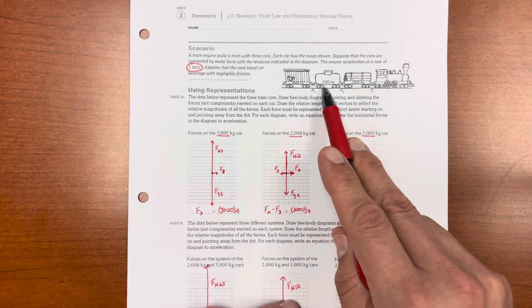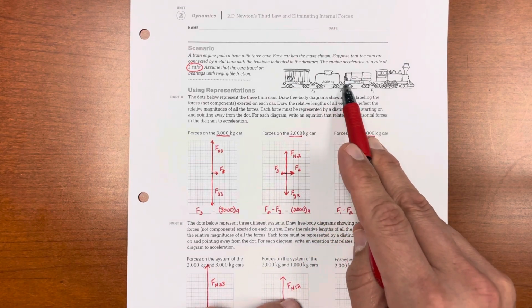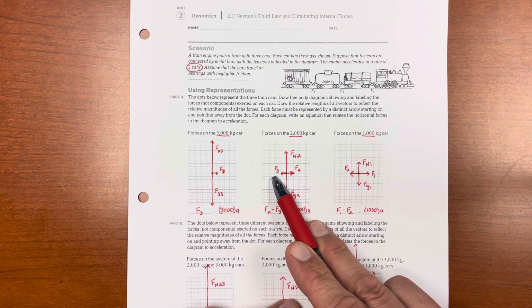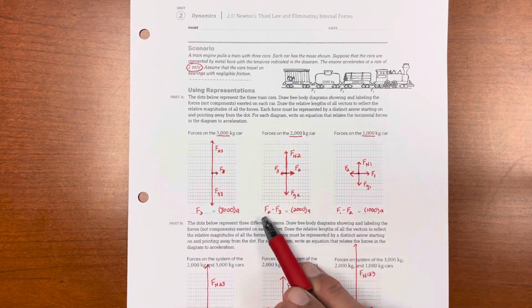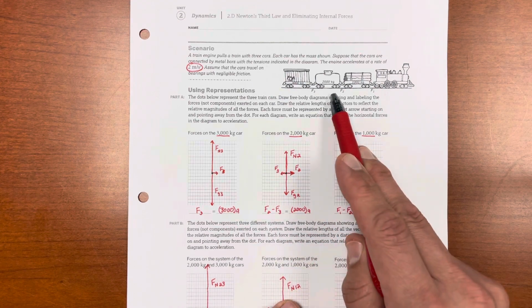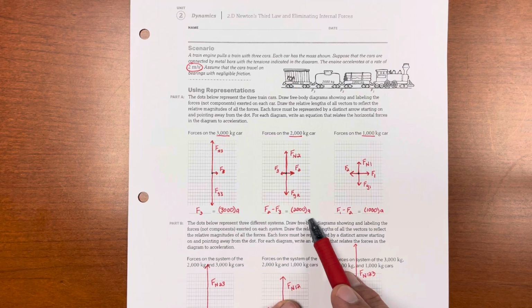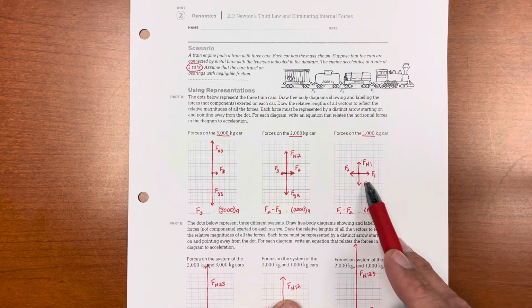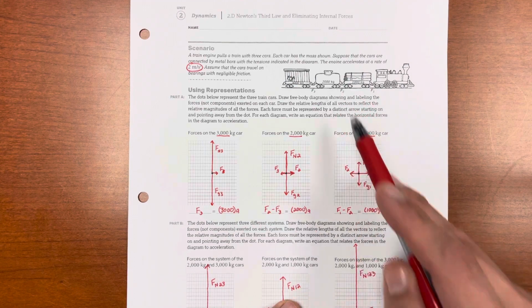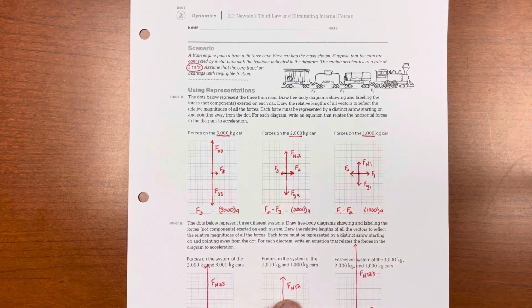So if the second car is being pulled forward, we call that force 2, and that forward force has to be a little bit more than the backward force because it's still accelerating forward. So that force 2 minus force 3 is going to be equal to 2,000, the mass of that second car, times acceleration. For the first car, the only forces pulling on it are force 1, the forward force, and then force 2 is pulling back on it. So those two forces are going to be equal and opposite.